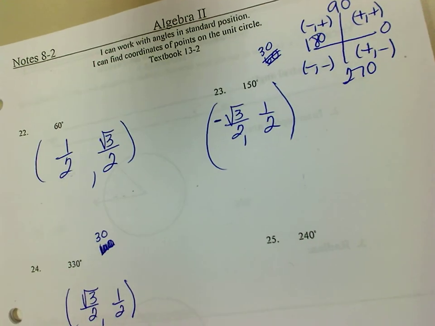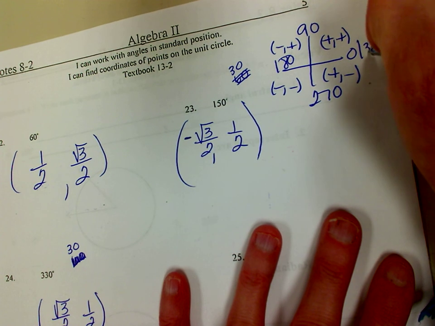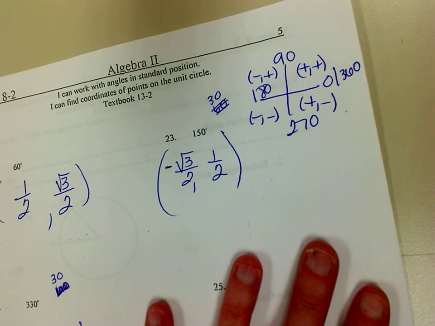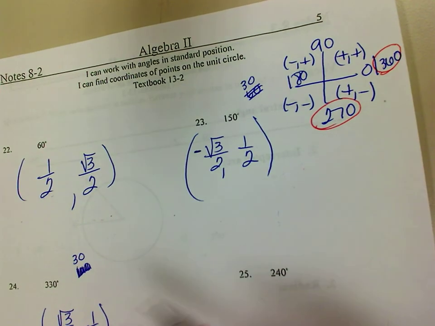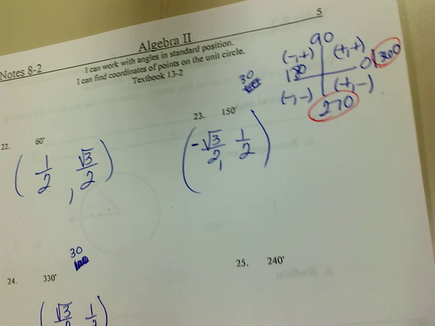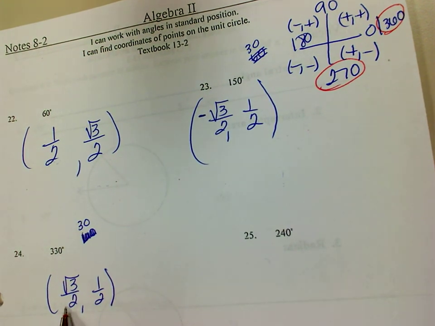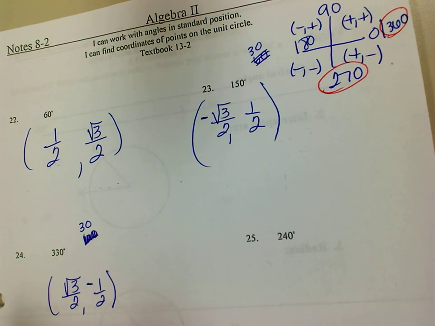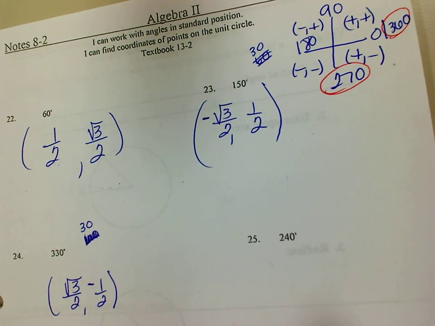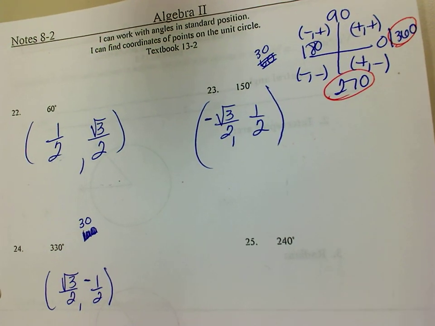Okay, so 330, that would be, if this is 270 and this is 360, then 330 must be in the fourth quadrant. So in the fourth quadrant, cosine is positive, which is the x, and sine is negative, which is the y. I'm going to cross off 26 and 27. I know they're negative, but I'm just going to get rid of those. I have one more left that I'd like to do.